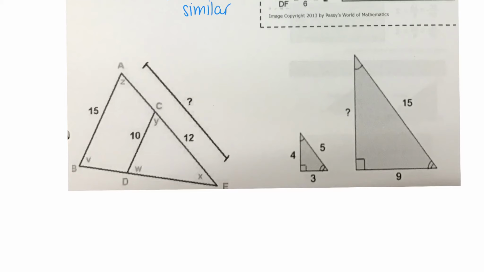So, all right, here we can see that we've got triangle on the outside, ABE. Triangle ABE is going to be similar to our inside triangle, which is CDE. So that's similar to triangle CDE. The question is, what is the side AE?